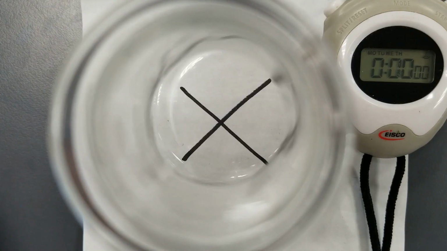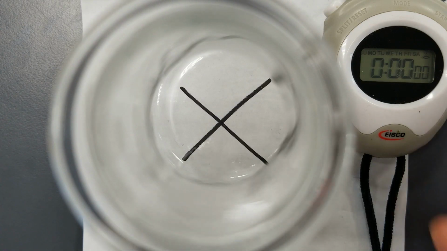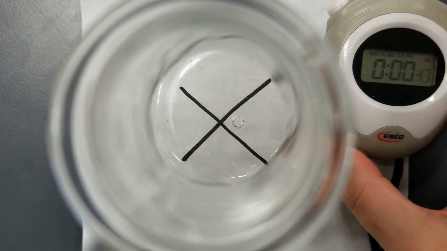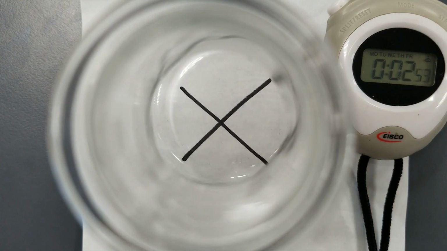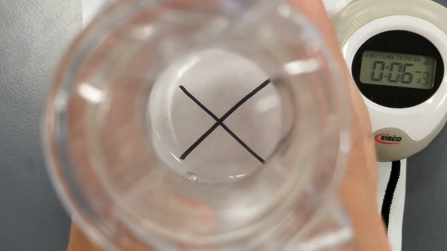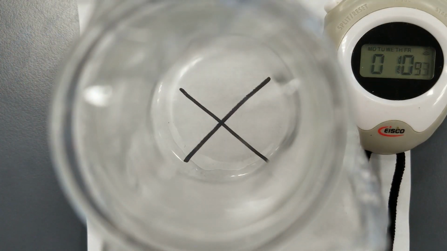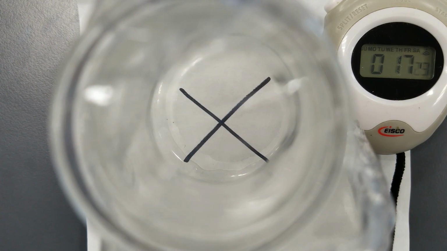Okay, so this is our lowest concentration, our 0.10. So let's get ready to start the stopwatch as before. Cling film. And hopefully you can spot in comparison to the other two, it's taking much longer to start going cloudy and disappearing.